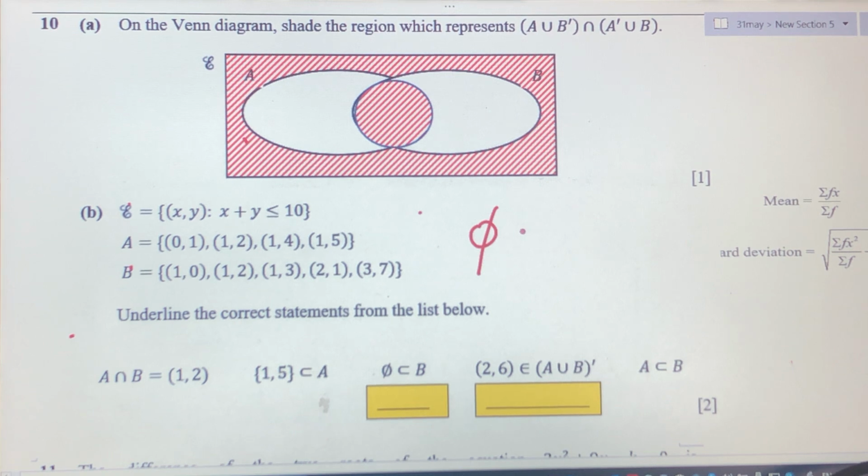Another way to represent the empty set is you draw the braces. I told you already, sets must have braces. Then you don't write anything inside. Do not write this. It's wrong. This is not the empty set. This set has a 0 inside. So I hope you are taking down notes.